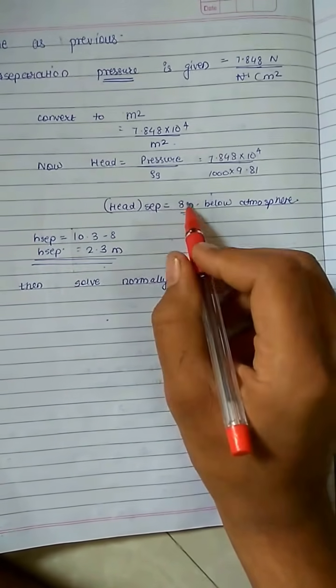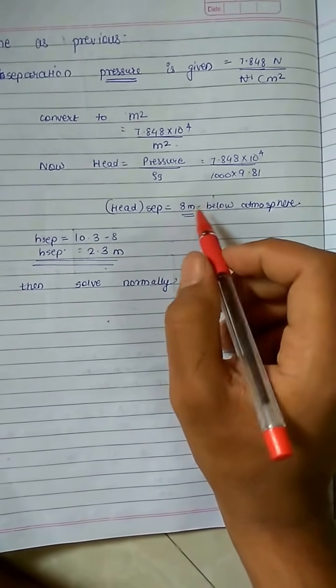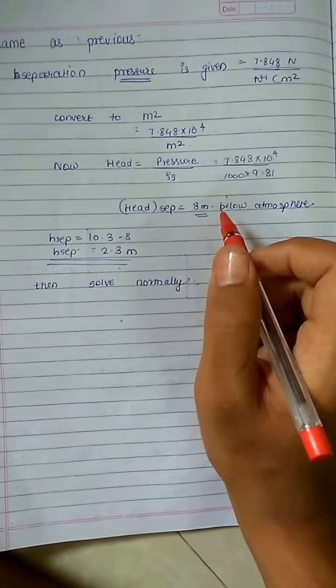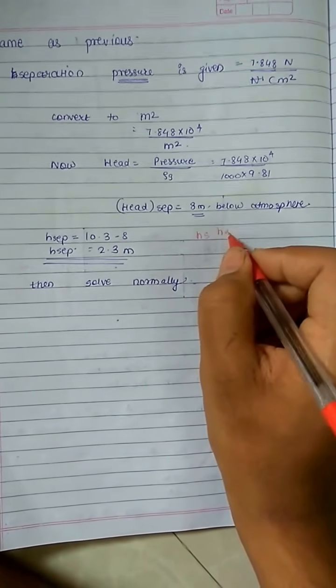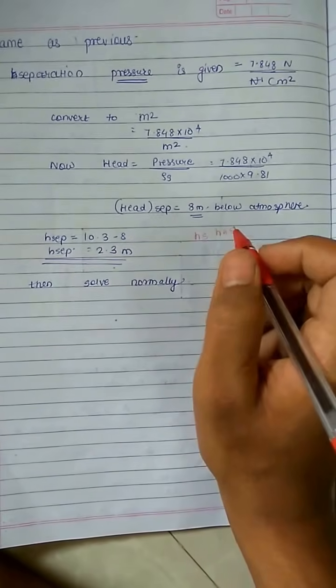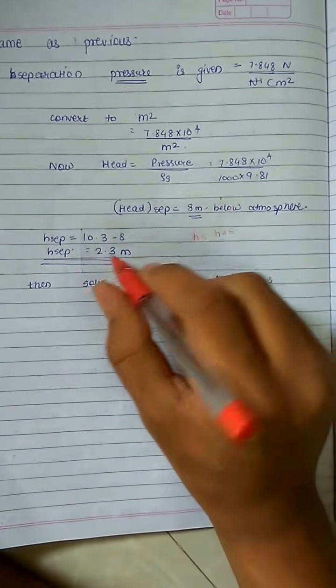We will get it in meter, but it is below atmosphere. So now this separation head is greater than the addition of HS and HAS. So it cannot be greater than HS and HAS, therefore we subtract it from manometric head.